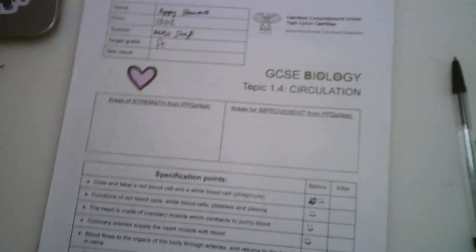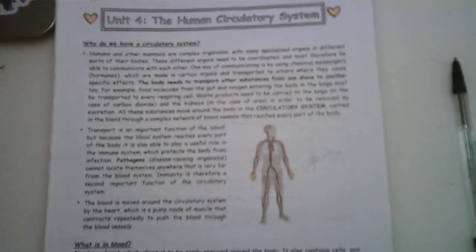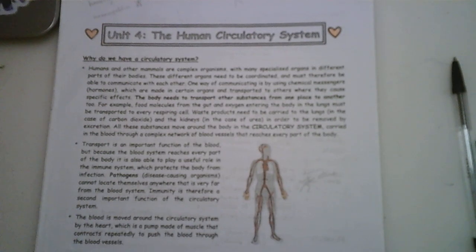Circulation, GCSE. This is for EDUQAS or WJEC. So first of all, you need to know why we have a circulatory system.